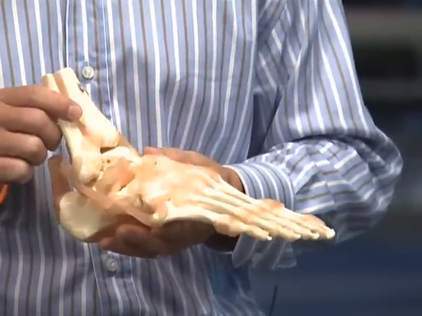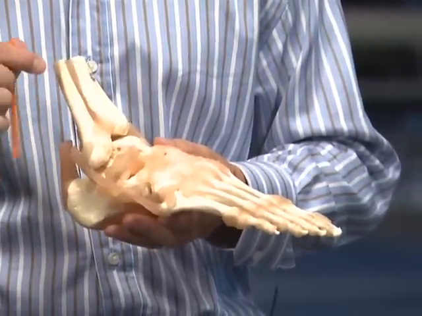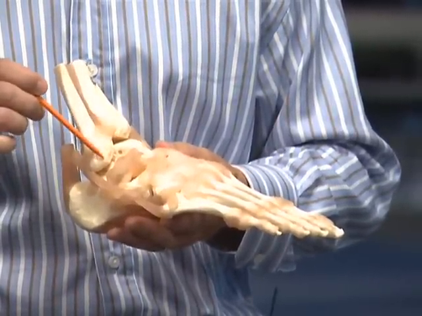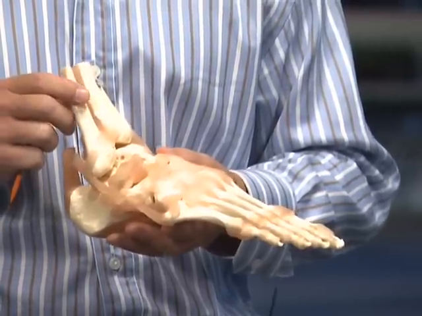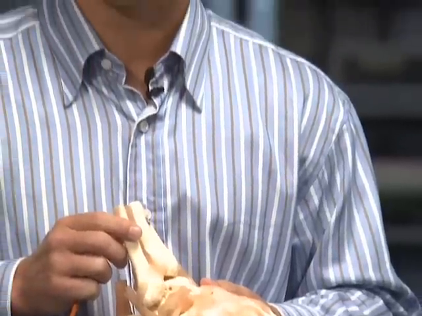Oftentimes with this combined procedure, arthroscopic management followed by the open repair of the ligaments or the open reconstruction of the ligaments, the patient will have a successful outcome. Usual return to sports after this procedure, combining cartilage and ligament, is about 6 months. If it's just the ligament, then it's about 4 months.